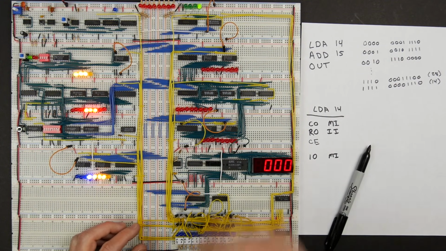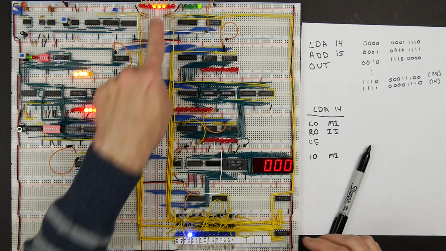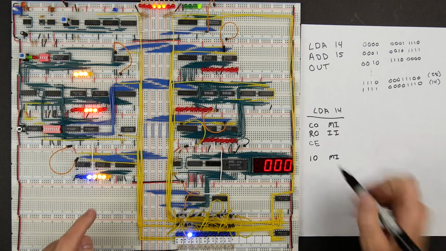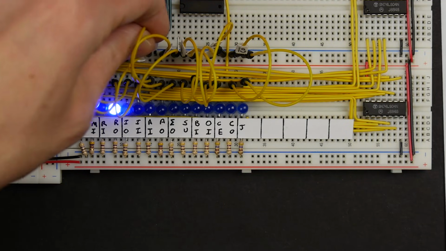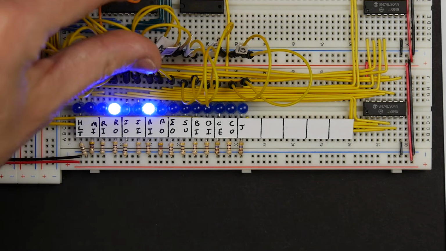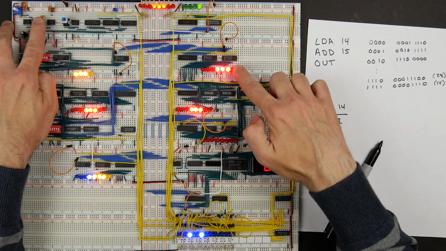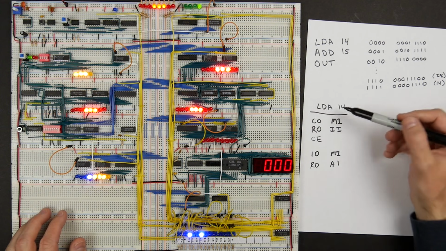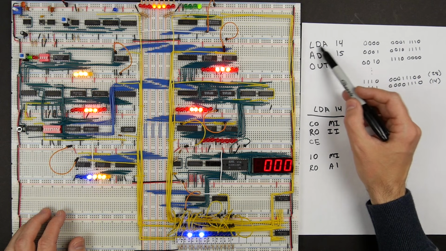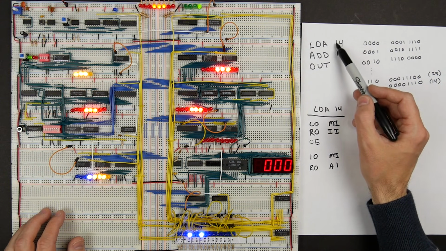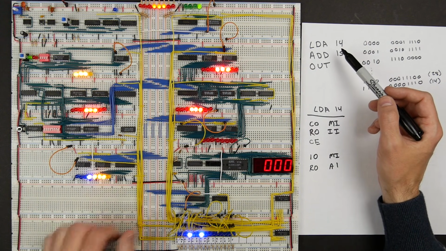That's the value that we want to put into the A register. So the next thing we'll do is take the contents of RAM: we say RAM out, put that on the bus, and then A register in. With A in set, on the next clock cycle this value will go into the A register. And there it is. With that, we have executed this load A 14 operation: the opcode LDA, and the operand 14, memory location 14. We have loaded the contents of memory location 14 into the A register.